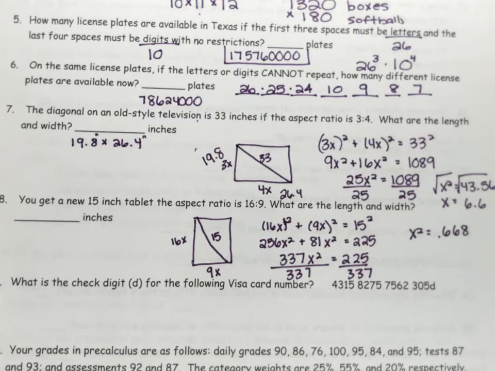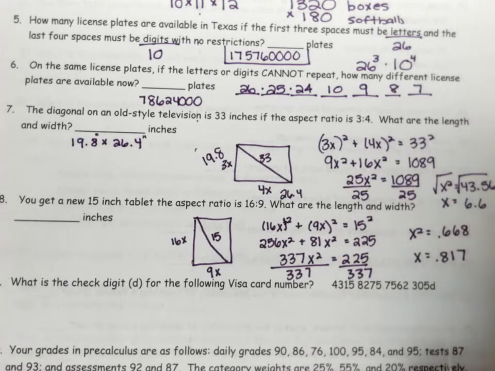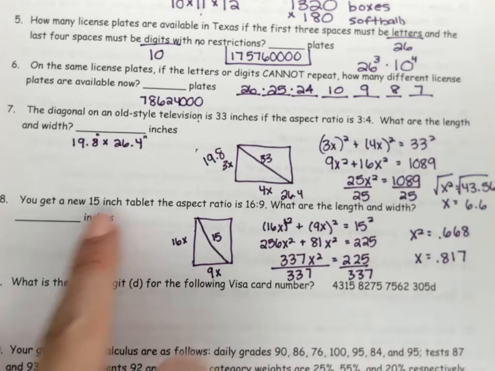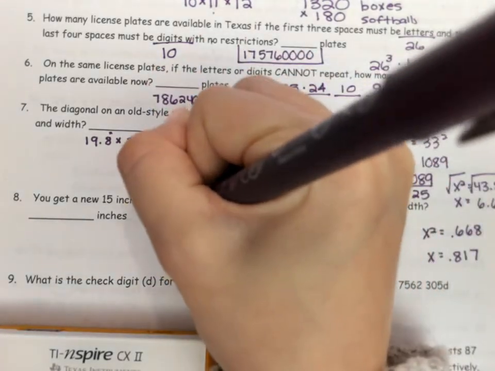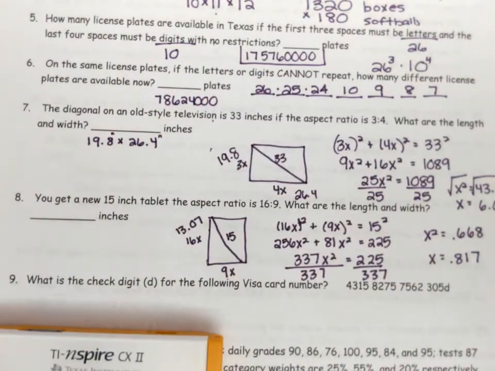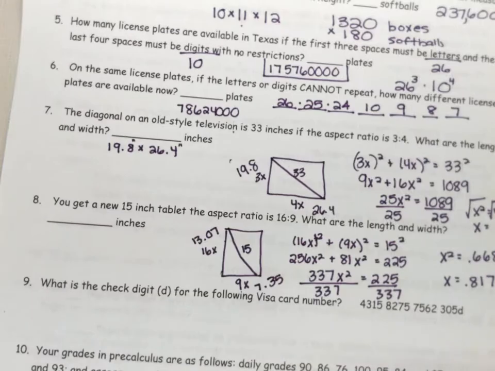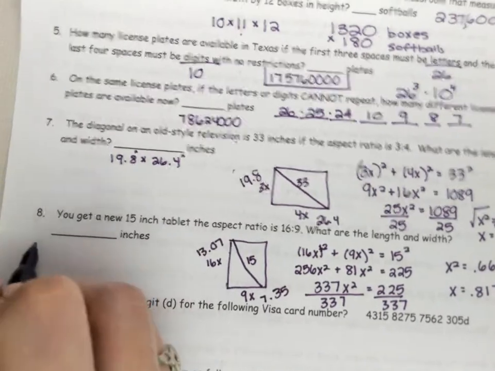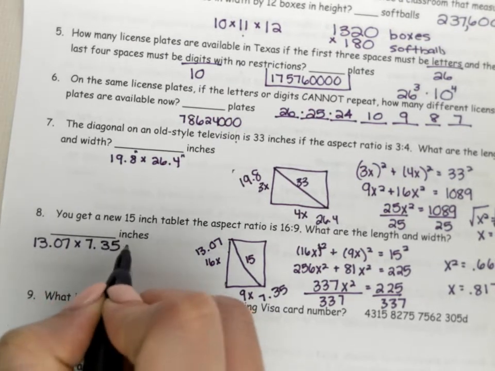0.668. Then you square root, and x equals 0.817. So I will use this x value to plug it back in to find my side lengths. So 16 times 0.817 is 13.07. 9 times 0.817 is 7.35. So the measurements are 13.07 by 7.35.